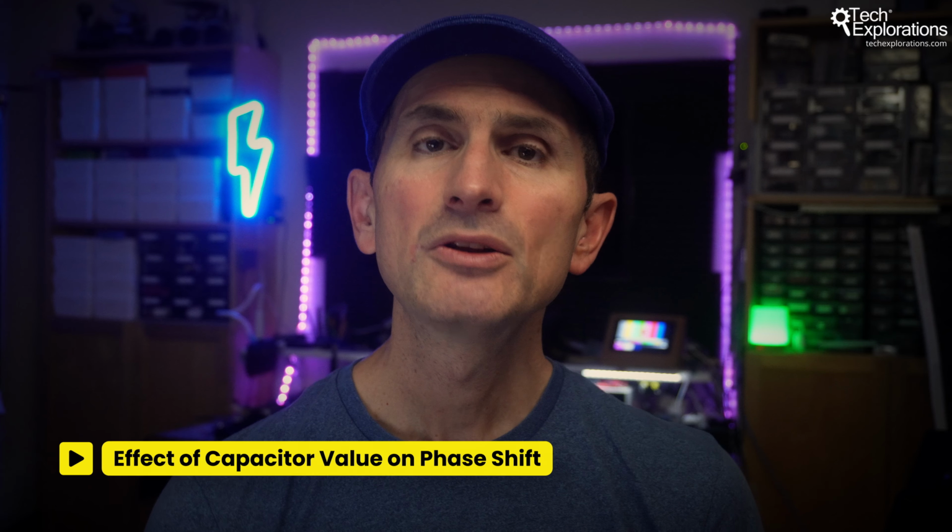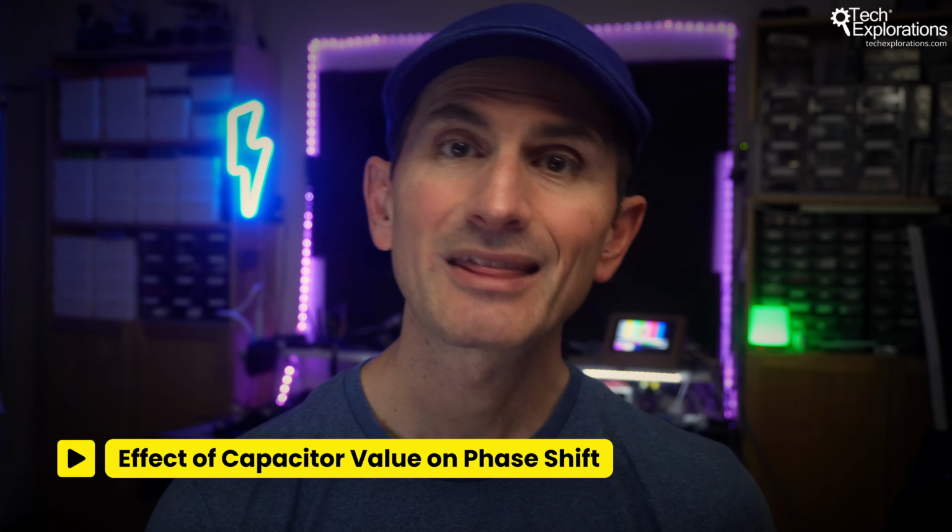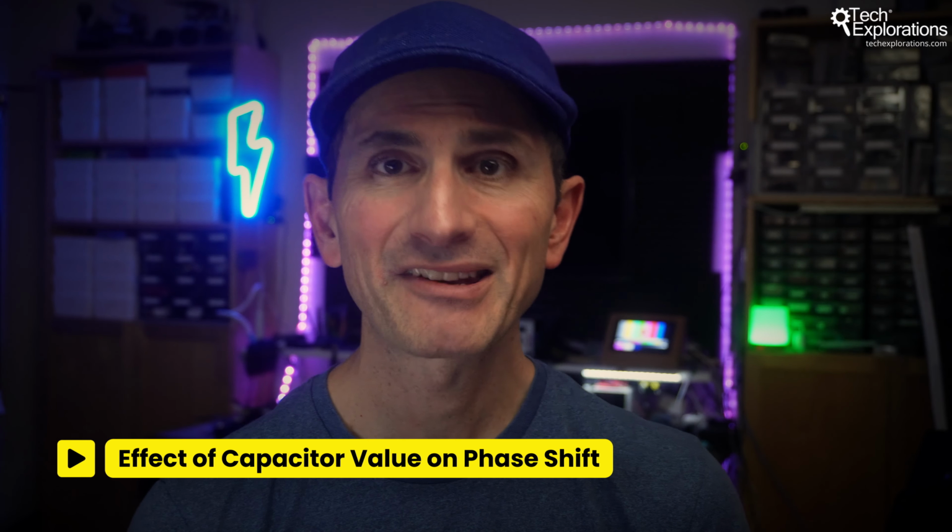So same frequency, different phase shift. Even though both signals share the same frequency, the phase shift arises from the reactive component in the circuit. These components introduce the time delay, as you learned already, due to the frequency-dependent impedance, which has an inherent phase angle. I want to have another look here at the phase shift that is caused by different capacitor values.